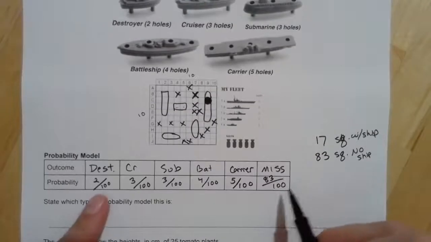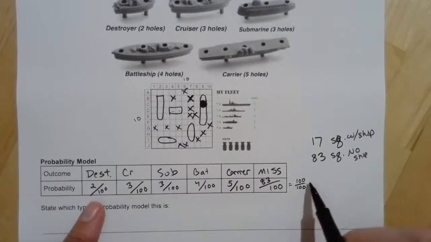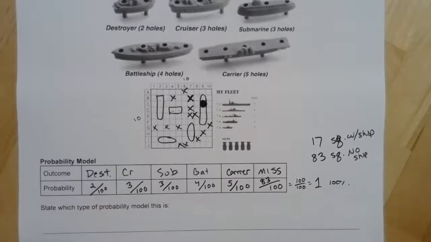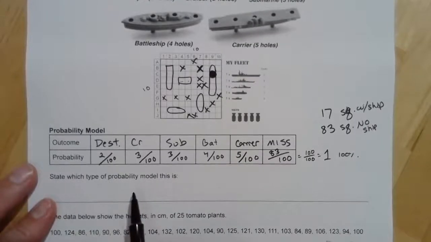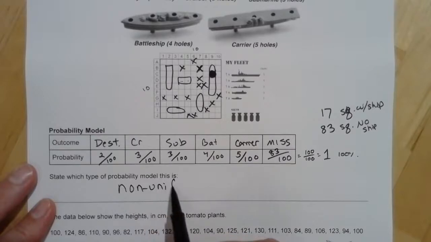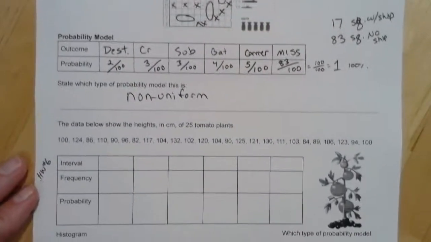But you'll notice that all of these probabilities end up adding up to 100 over 100, which is 1, or written as a percentage, 100%. And what type of probability model is this, uniform or non-uniform? It would definitely be non-uniform. All right, kind of fun. I like that game.